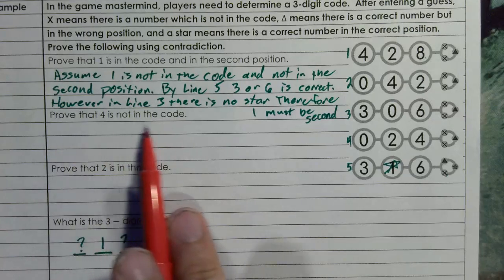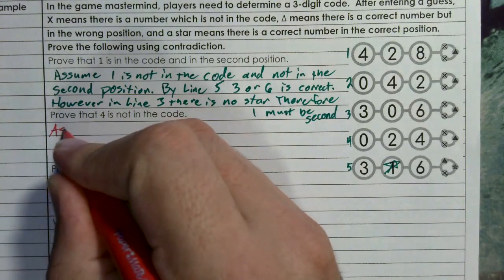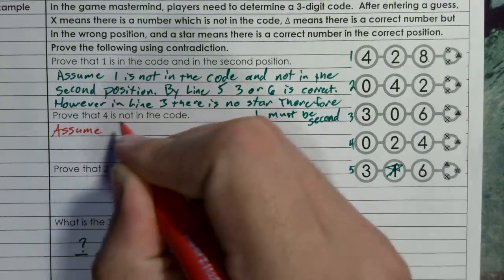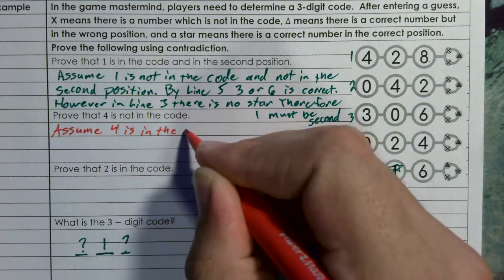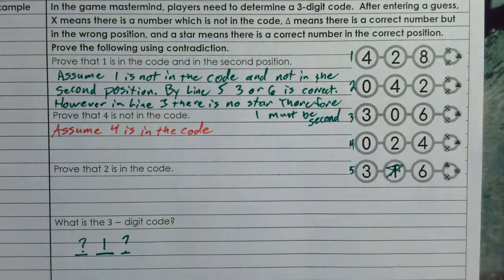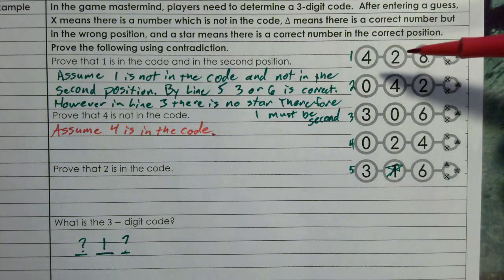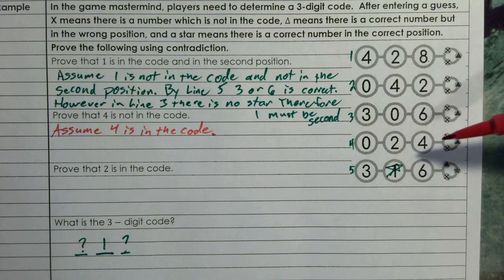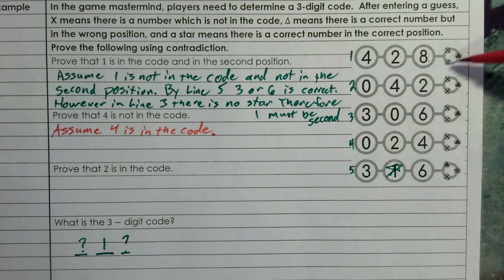Now, if we wanted to prove that 4 is not in the code, we could do an indirect proof by removing the not. We want to assume 4 is in the code. However, when we look at this, we can see 4 shows up here, 4 shows up here, 4 shows up here. So line 1 is saying 4 is not first because we don't have a star.